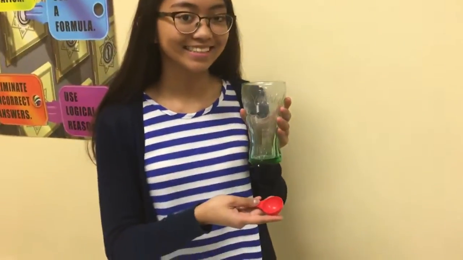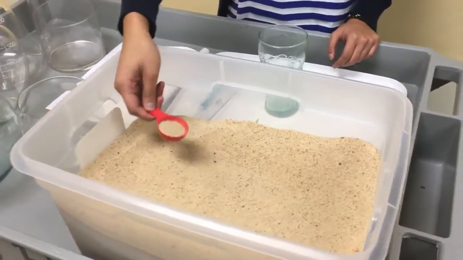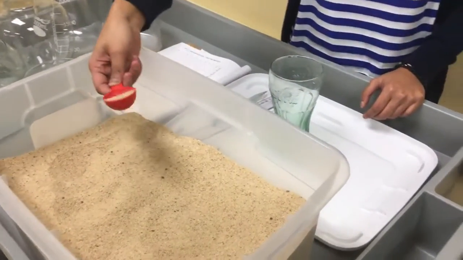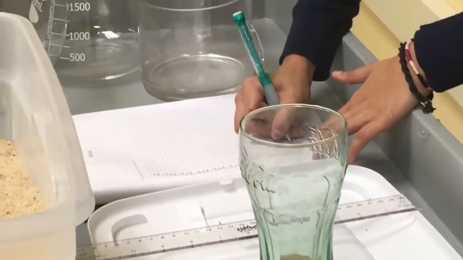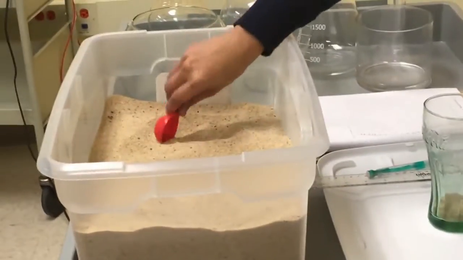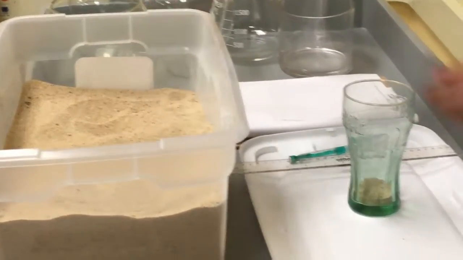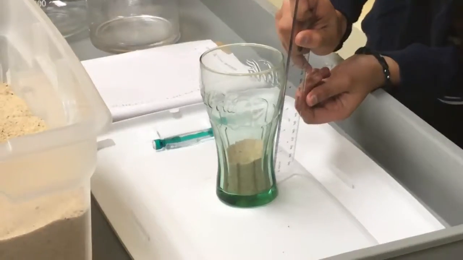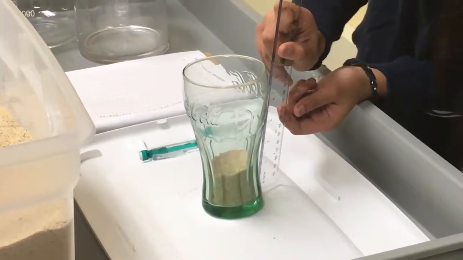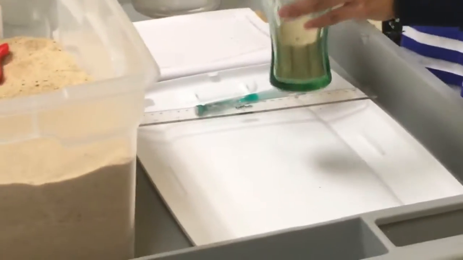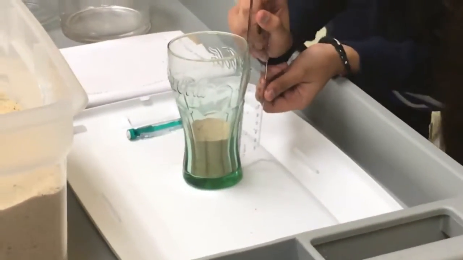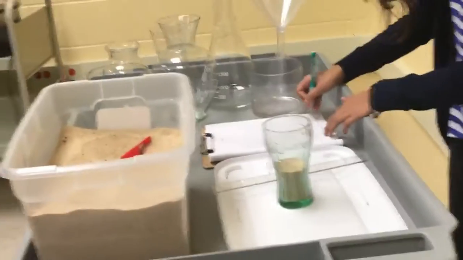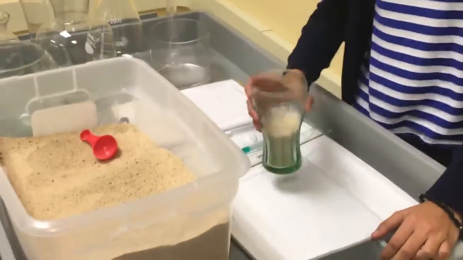Now we will be doing the Coke-shaped bottle. For this bottle, I'm using a tablespoon cup. Again, I will be filling with sand for 10 scoops. You may notice as I pour, I shake the bottle, and that is just to level out the height of the sand.